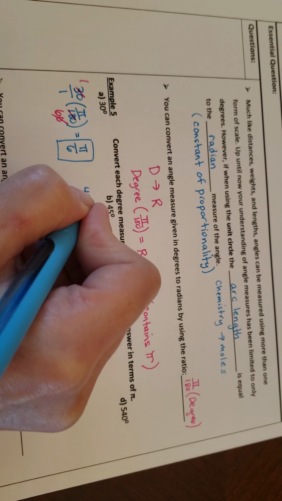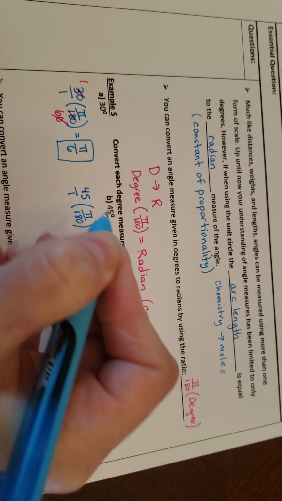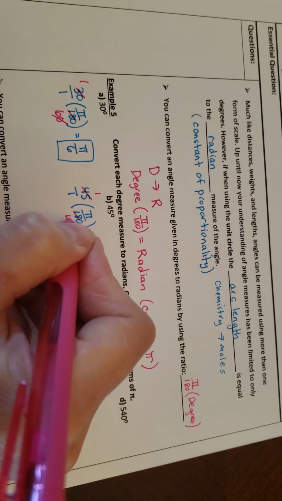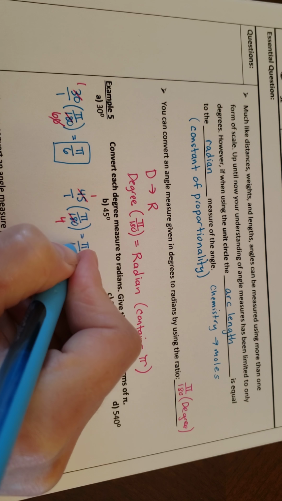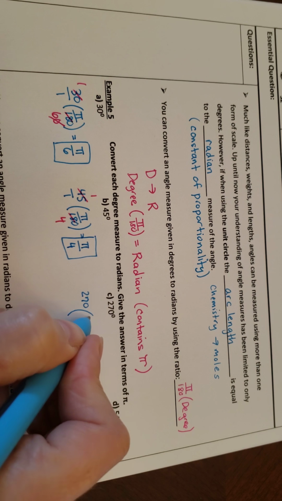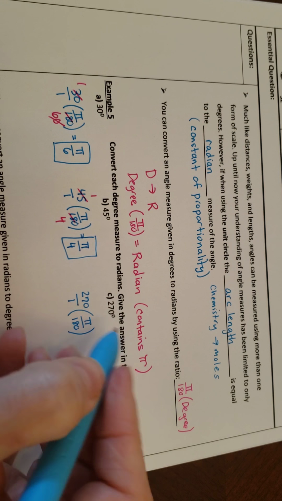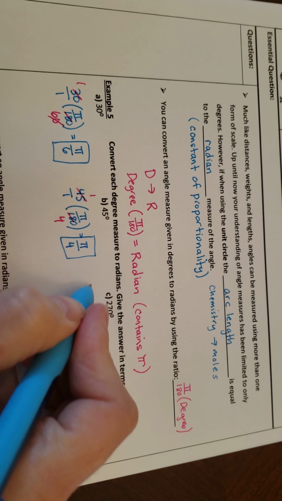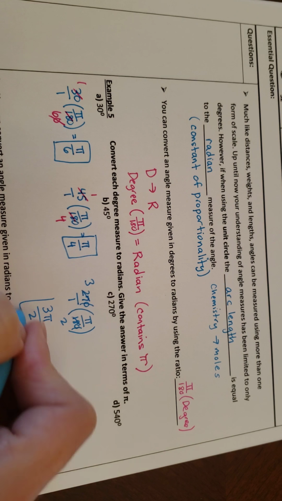So 45 degrees times pi over 180. Again, put that over 1. 45 and 180 will go 4 times, so 1 and 4, giving you pi over 4. Next, 270 times pi over 180. Again, put it over 1. Let's see, cross off the zeros, and then 27 and 18, 9, 3, and 2. So if I divide by 9, so 3 pi over 2.